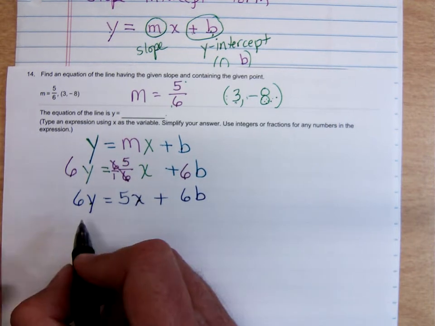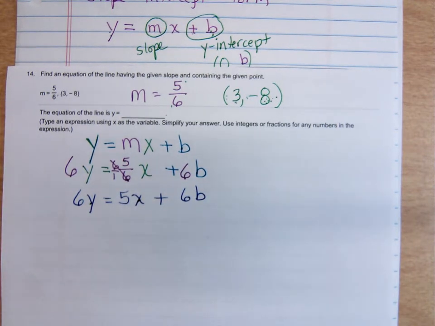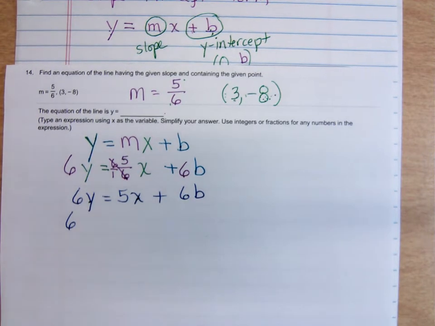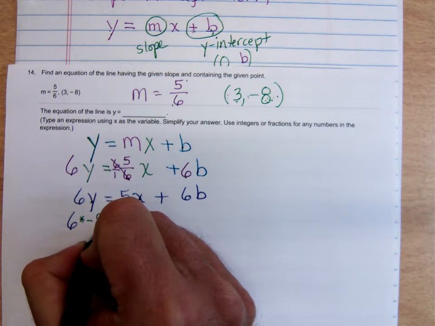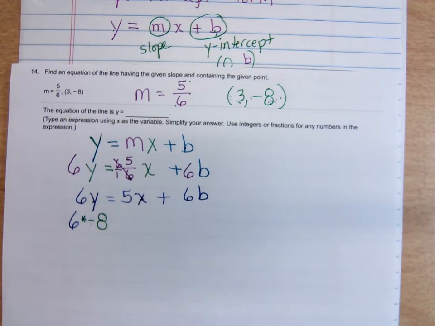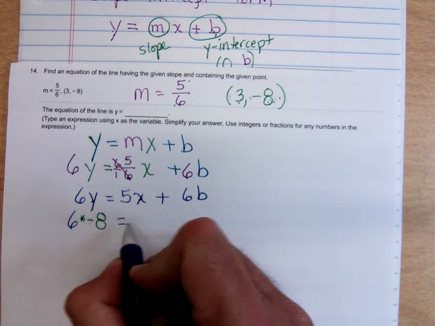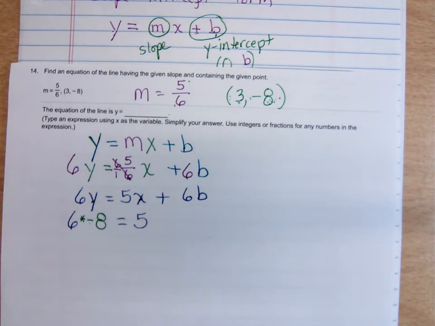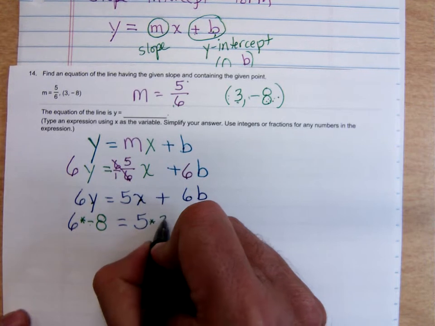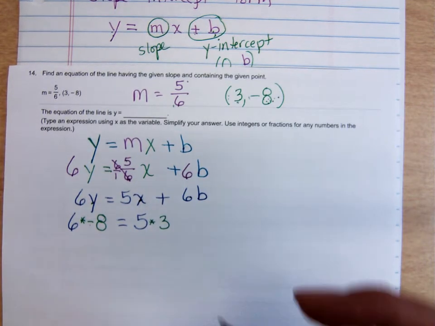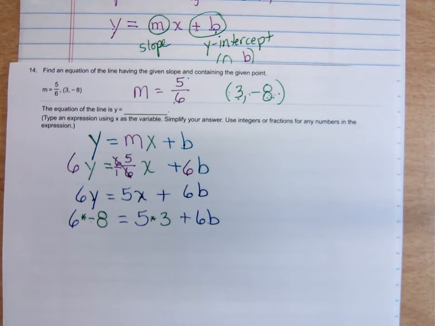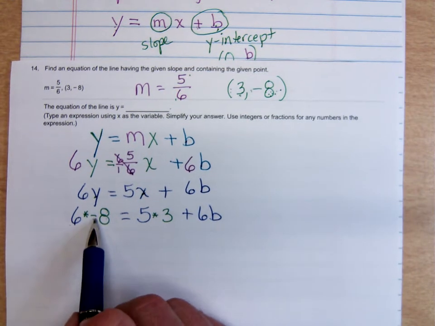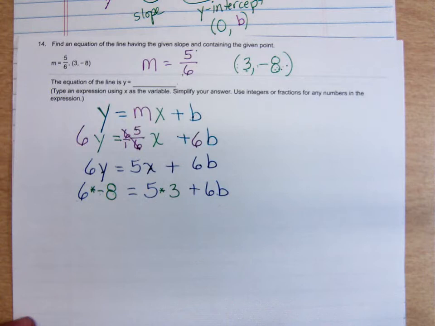So plugging in, I'm putting in 6 times -8 equals 5 times 3 plus 6b. I'm just trying to show, I know you could do the calculations in your head. 6 times -8, you don't have to write that out. I just wrote it out to show my thought process, what I'm doing here.